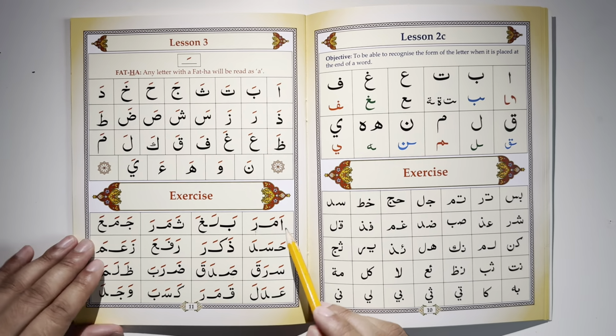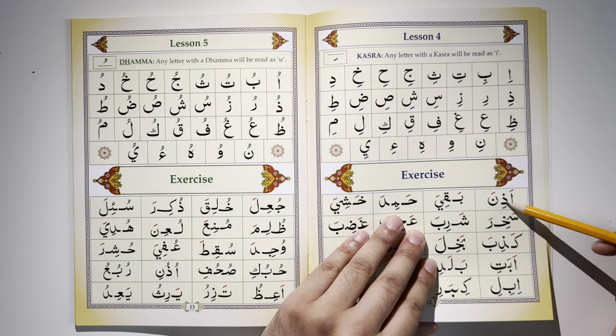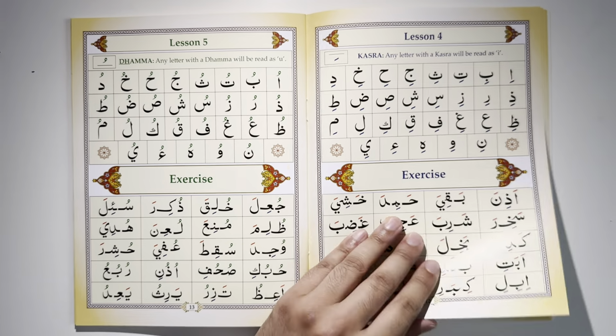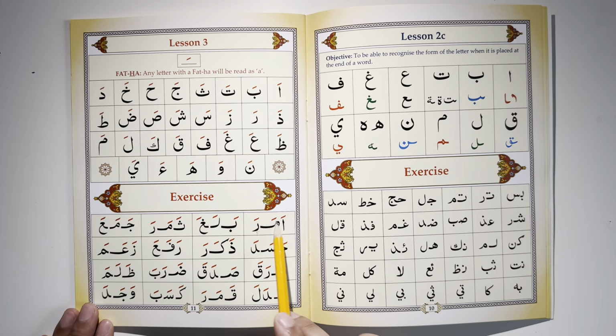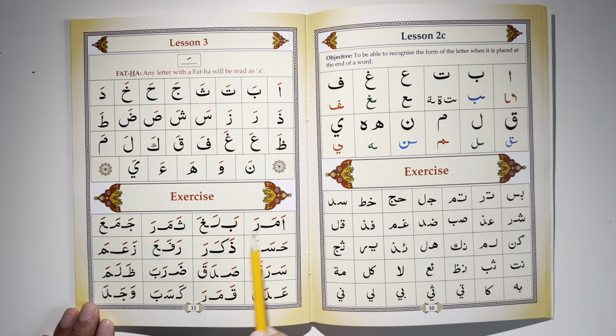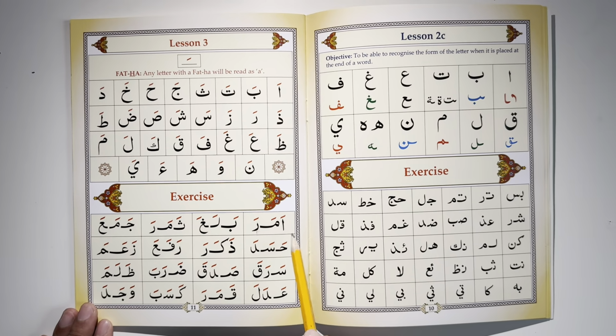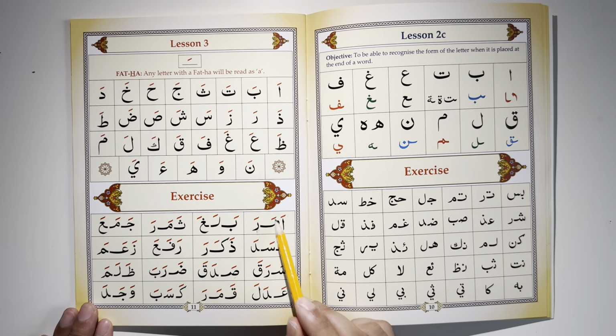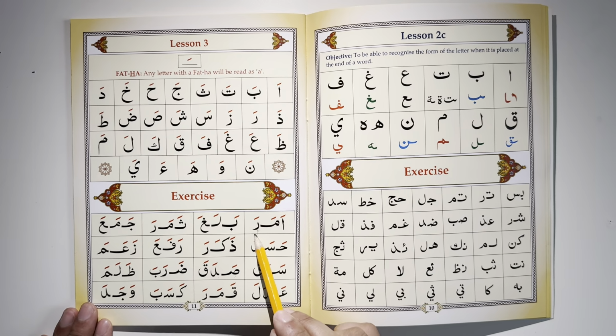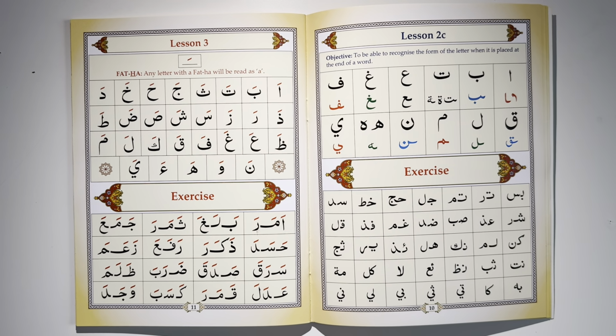The second thing is these harakat, fatha, kasra, and dhamma. The second thing that we assess them on, and they need to get this right to pass, is that they need to be able to read them without stretching them. For example, this is how this box should sound: Amara. A is quick, Ma is quick, Ra is quick. If a child stretches the first one, that's wrong. If they stretch the second one, that's a mistake. If they stretch the last one, that's a mistake too. If any of these letters are stretched, then that's a fail, and they have to redo this lesson.